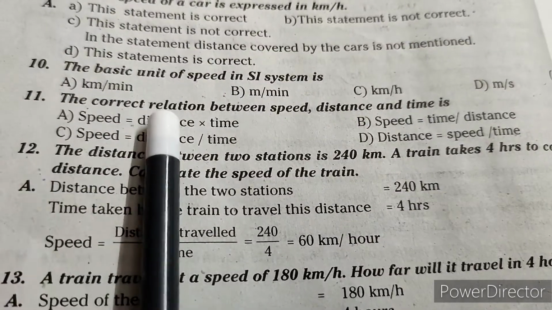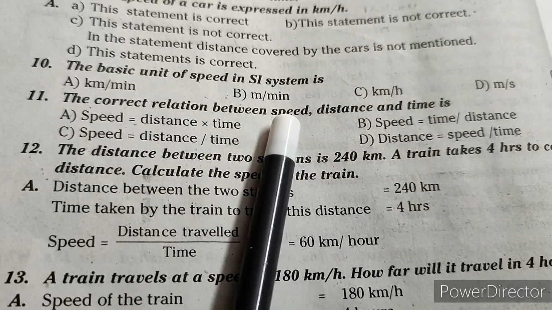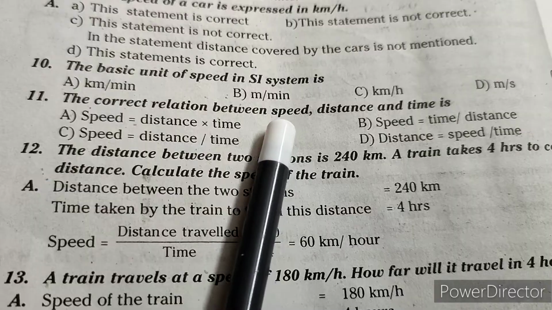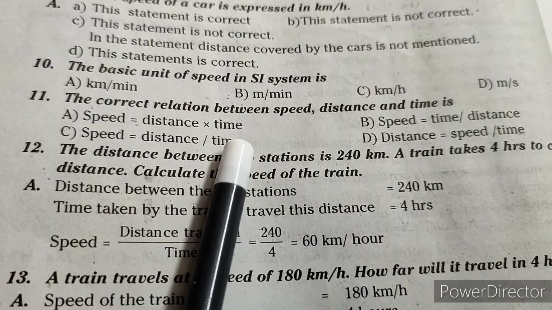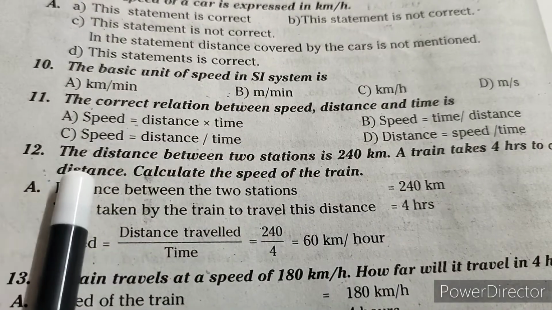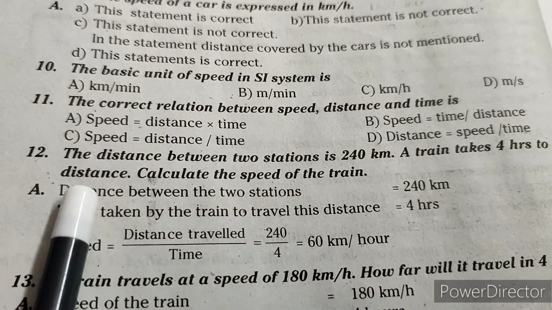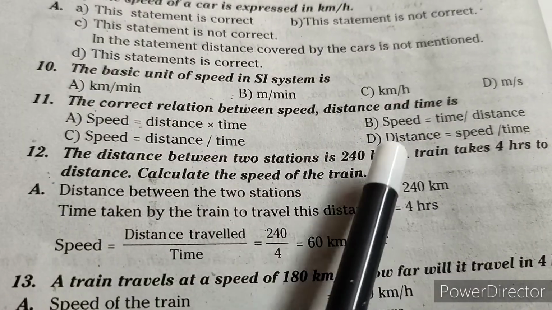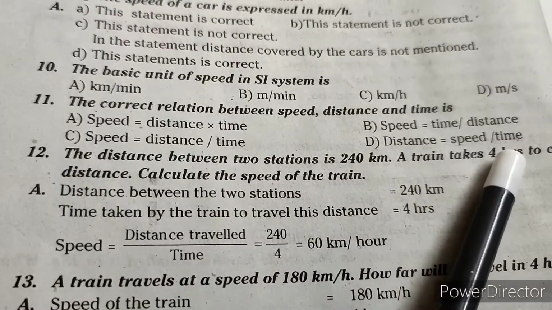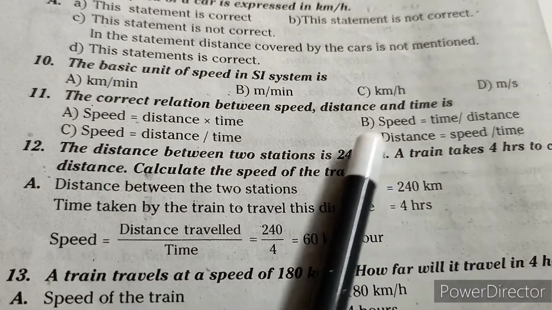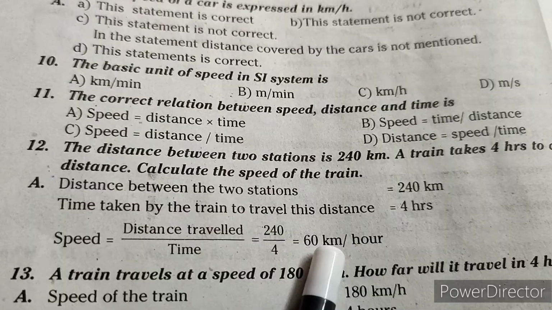11th one, the correct relation between speed, distance and time is, already we know speed is nothing but distance traveled by time taken. So which statement is correct in this? C, speed equals distance by time. Okay. 12th one, the distance between two stations is 240 kilometers. A train takes 4 hours to cover this distance. Calculate the speed of the train. Already distance is given, 240 kilometers, and the time taken to travel this 240 kilometers is 4 hours. So speed is nothing but distance traveled by time taken. So 240 by 4, that is nothing but 60 kilometers per hour.